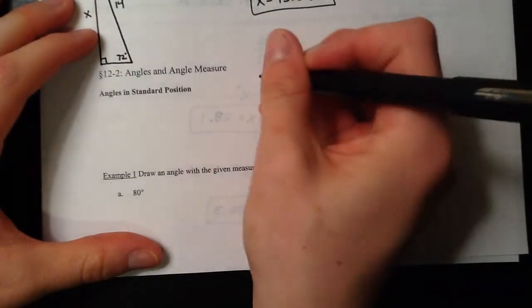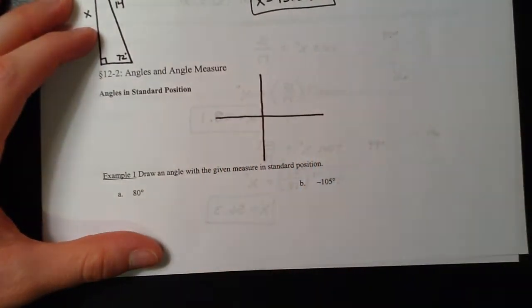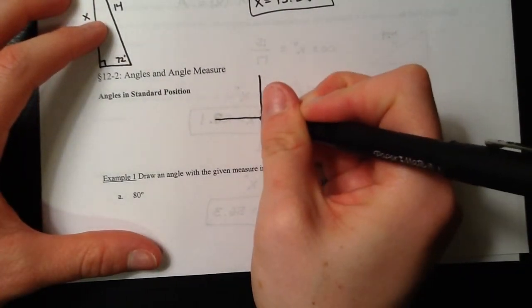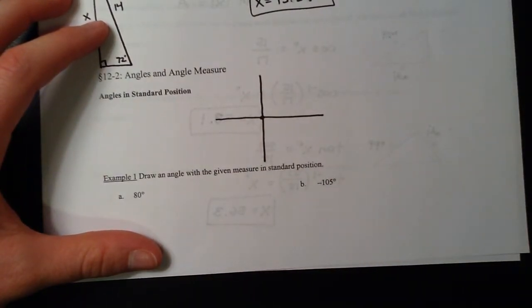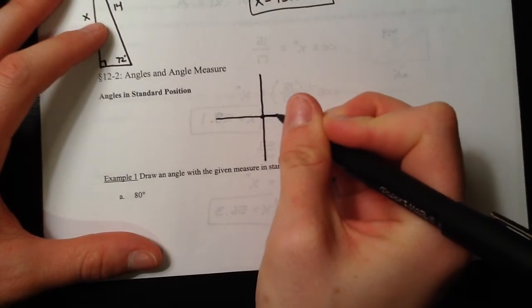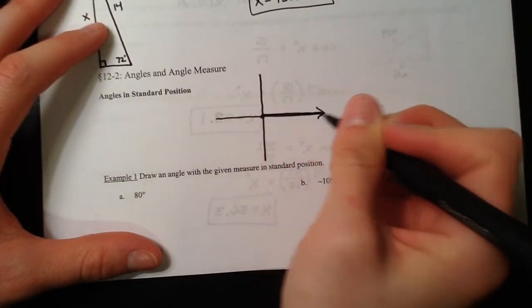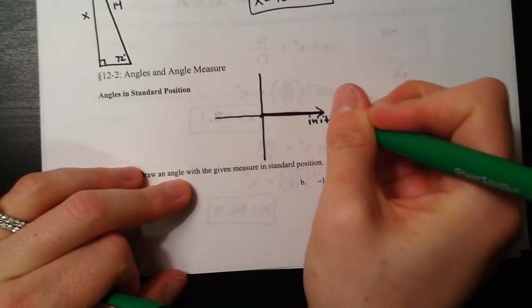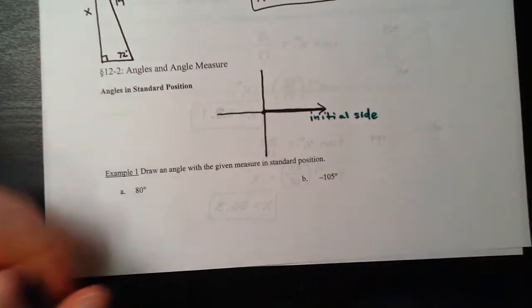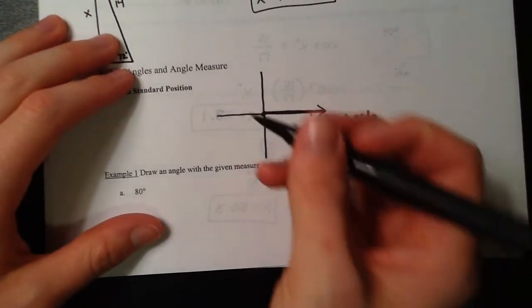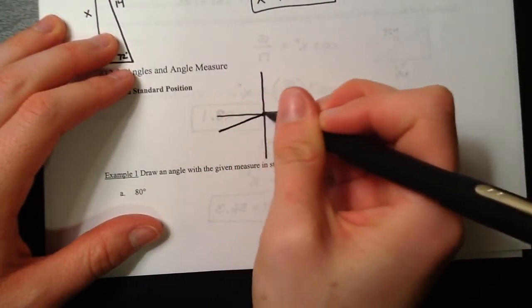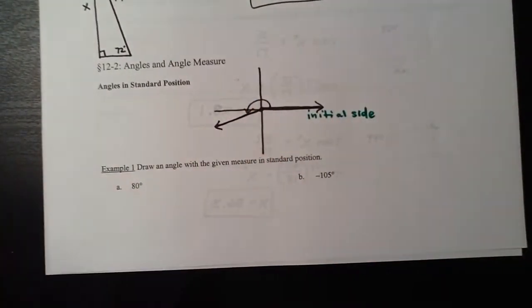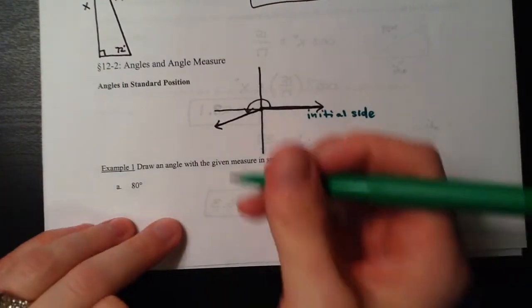So an angle in standard position, I'm going to draw a little picture here. This is just your standard coordinate system, the XY axis. Angles in standard position start right here. The center of the angle is in the middle. We call that the vertex. I will label that in just a second. We label the right-hand side of the x-axis the initial side. Then the angle opens up counterclockwise and lands somewhere around the coordinate system, and wherever that angle lands, we call that the terminal side.